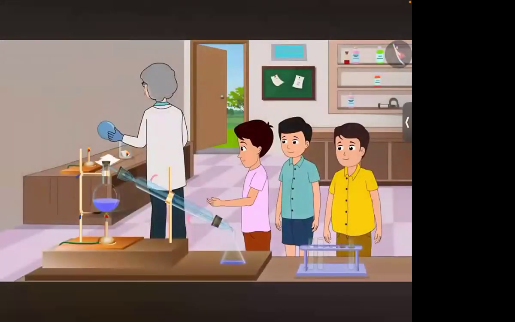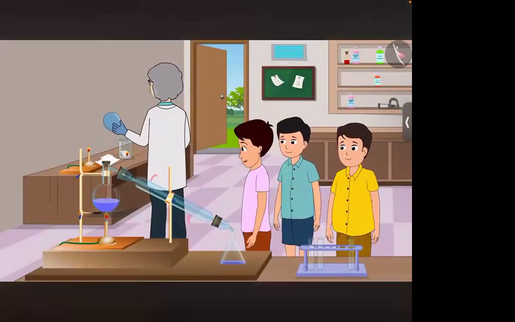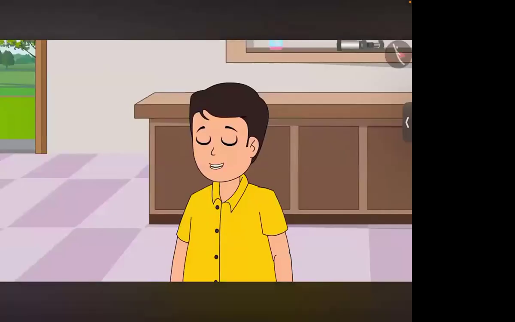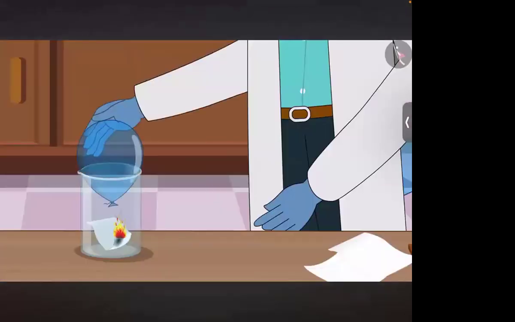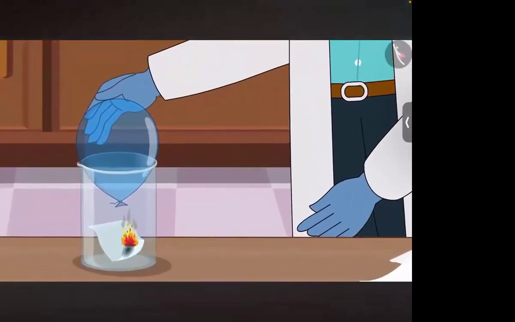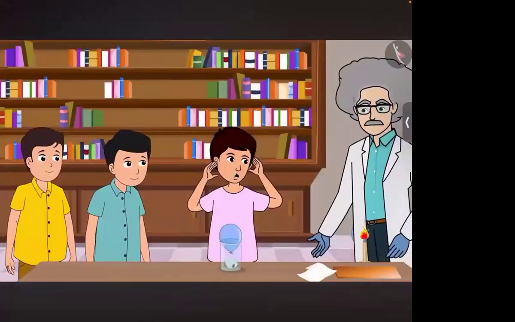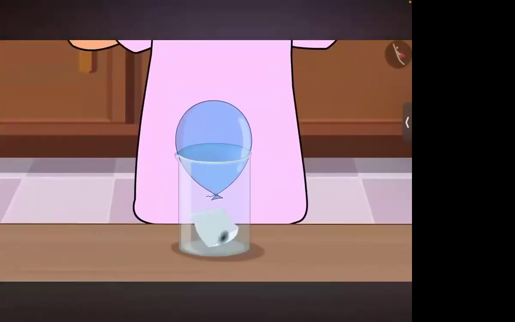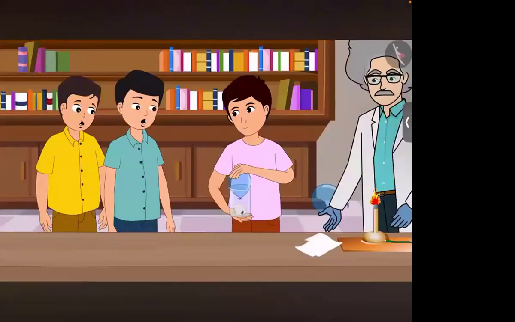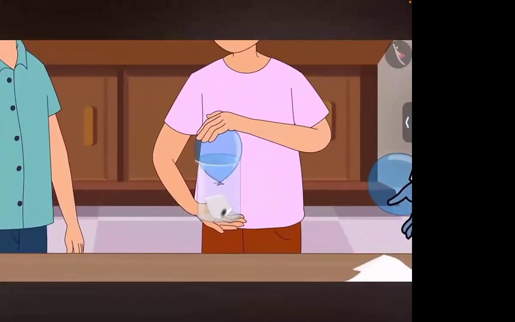Look, the professor is doing some more experiments. How many experiments does he do in a day? Look, he has put a piece of paper in the glass. Let us go and see what he is trying to do. Look, now he is burning the piece of paper and now he is placing the balloon on the glass. I think the balloon is going to burst. Why are you so scared? Look, the balloon is slowly going inside the glass. I have never seen anything like this before. Look, when I try and pick this balloon, it is stuck to the glass.